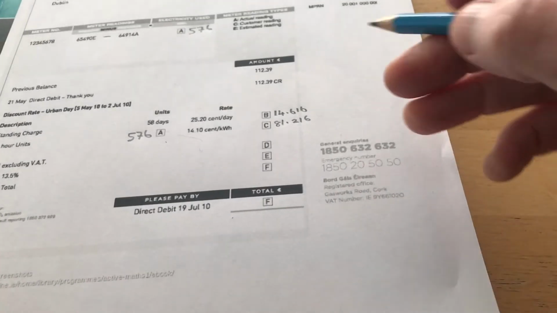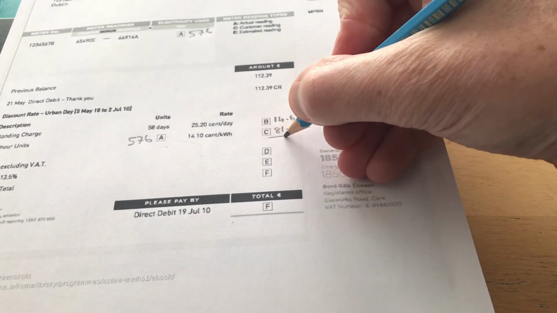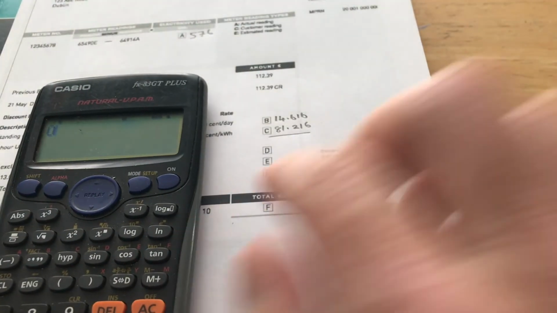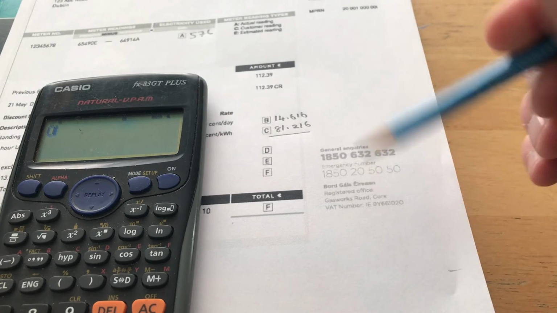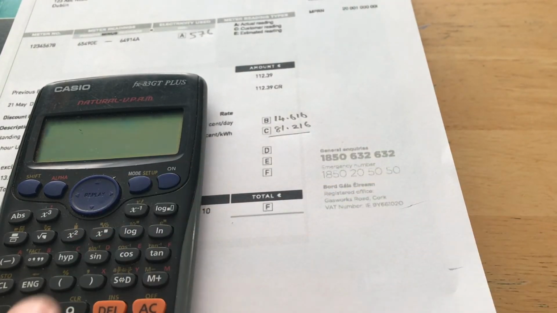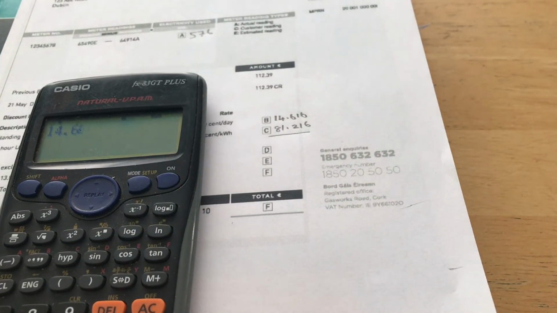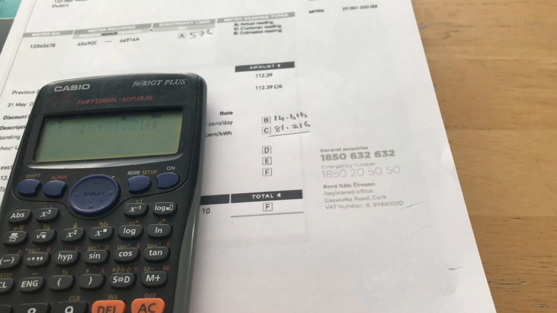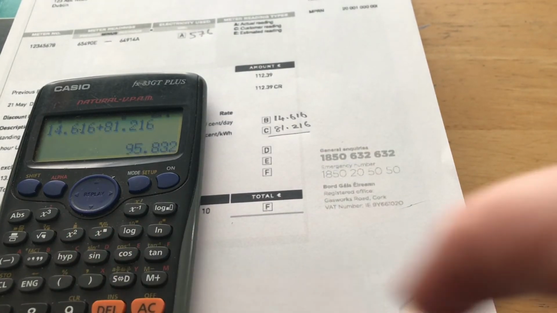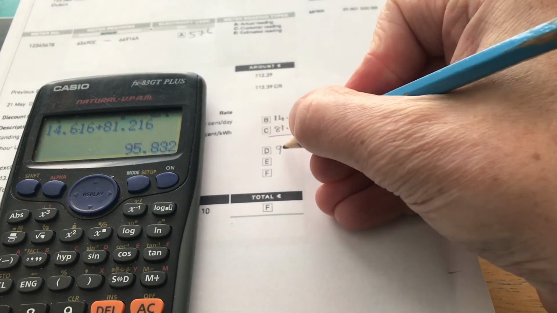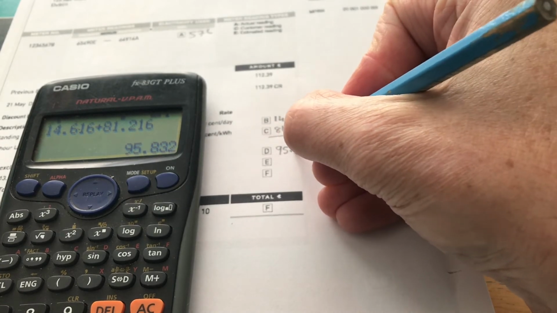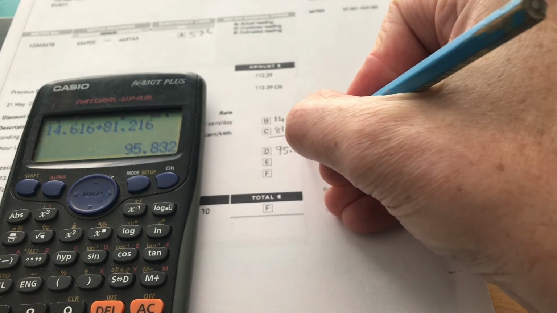Now, that means D is my figure, the total excluding VAT. Excluding means it's not included. So I'm going to add these two figures here on the calculator. So €14.616. We don't need to worry about rounding to two decimal places until the end, although it won't make a huge difference. So the total before VAT is €95.832.